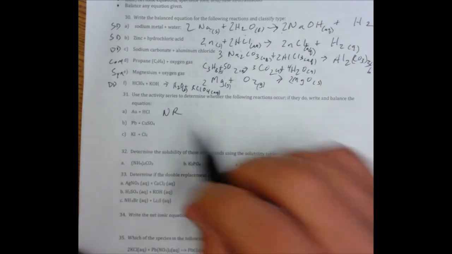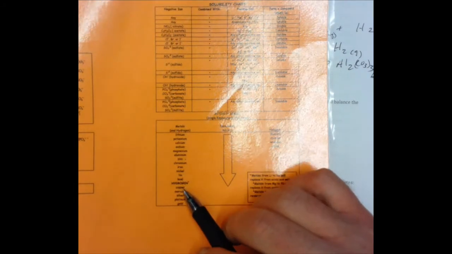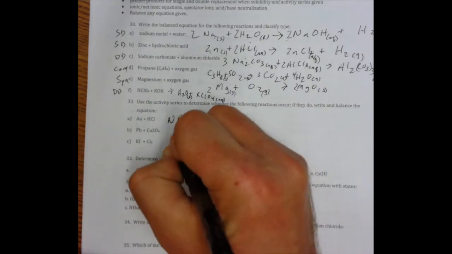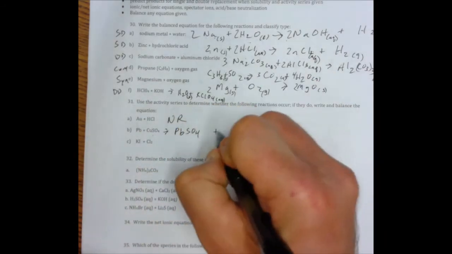Lead. Can lead replace copper? So we go here. Lead is above copper. So lead can replace copper. So we're going to get lead sulfate and copper.